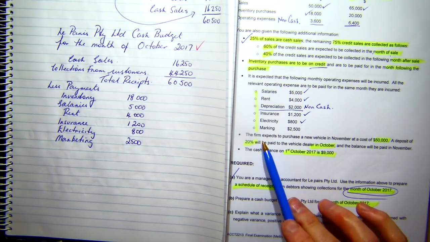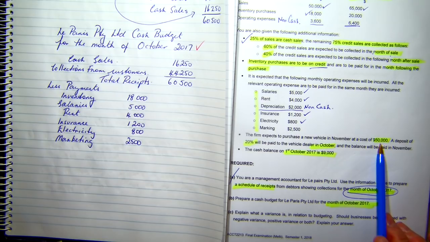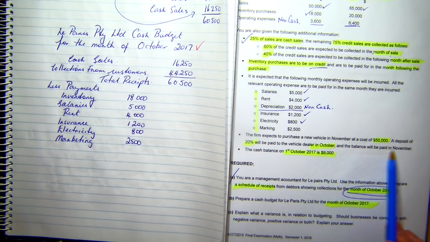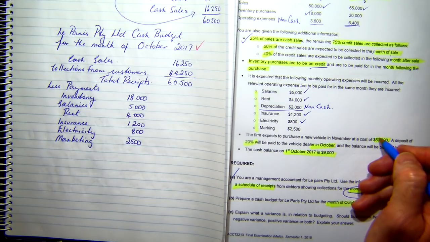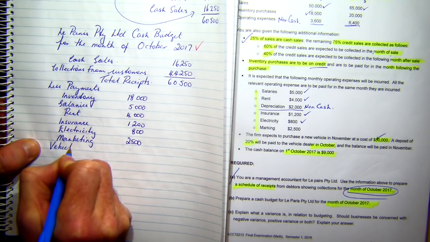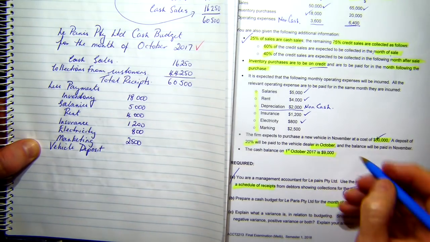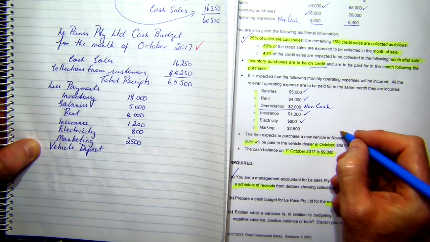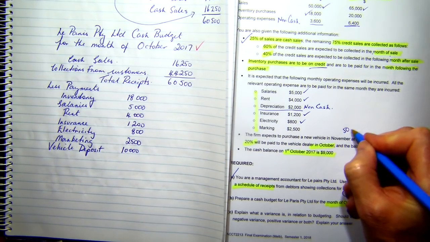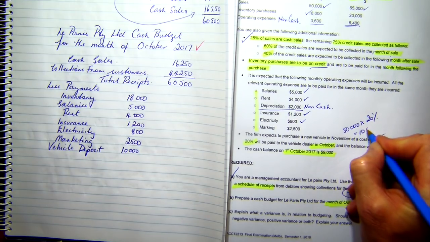All right, I wonder if there's any other cash outflows. The firm expects to purchase a new vehicle at 50,000. A deposit of 20% will be paid to the dealer in October. The balance will be paid in November. Okay, so there's a cash payment that I've got to look out for. Vehicle deposit. 50,000 times 20% is $10,000.